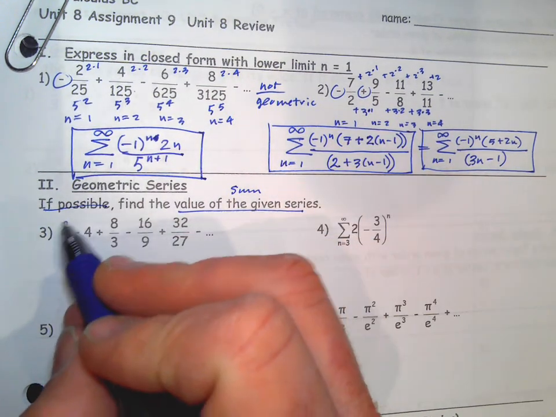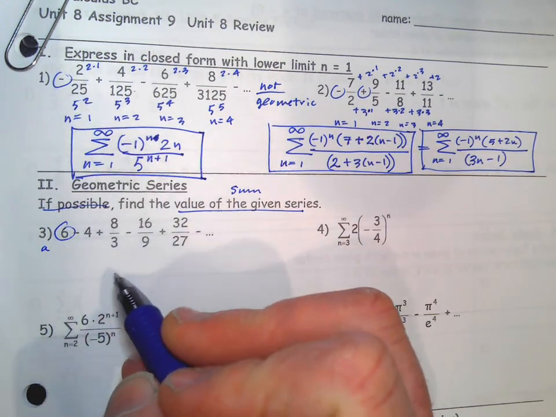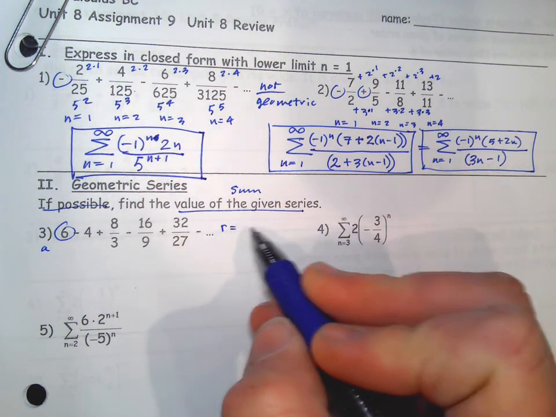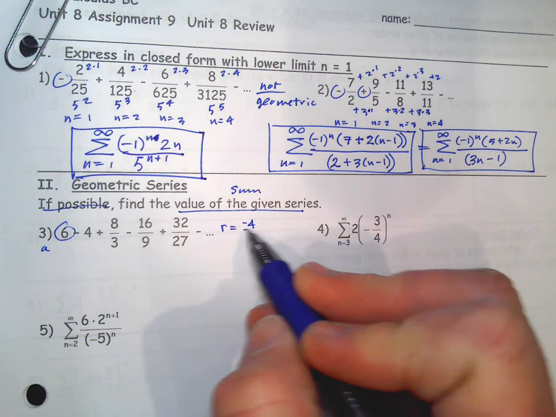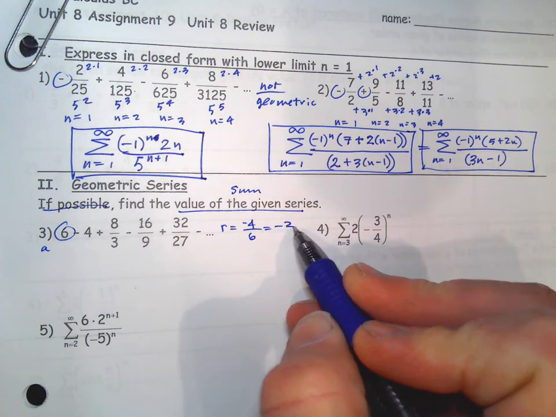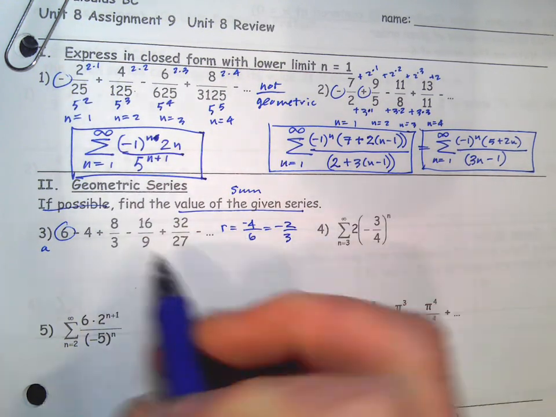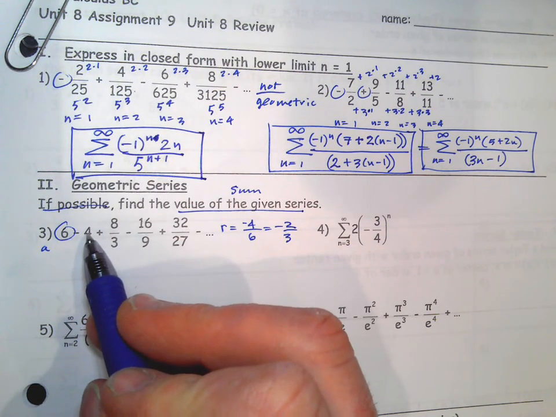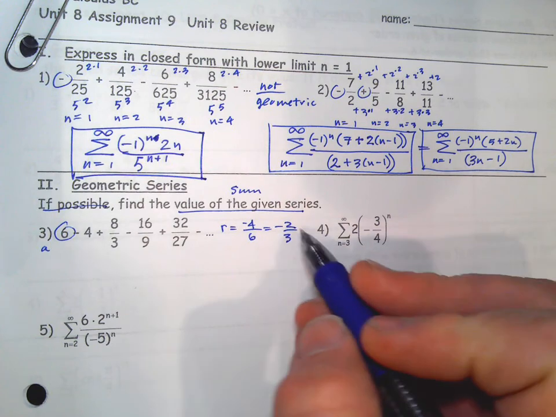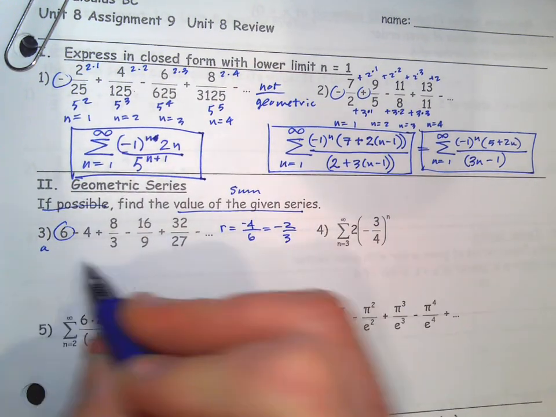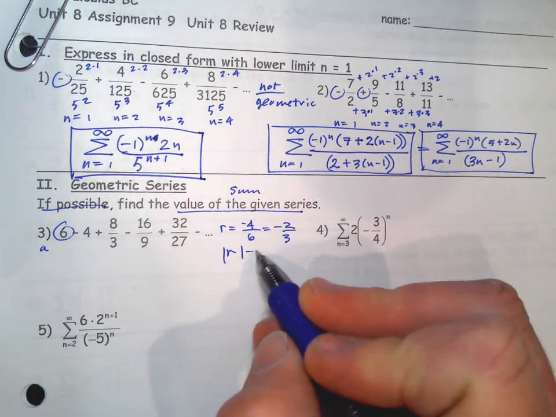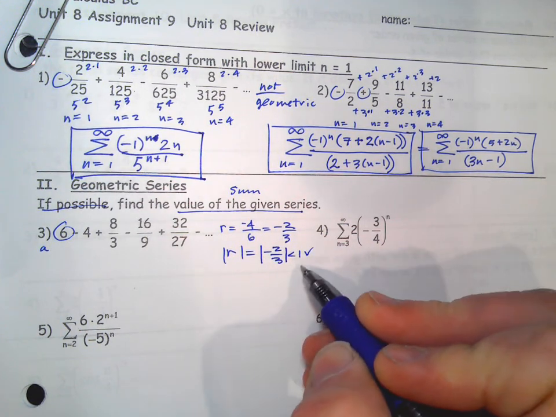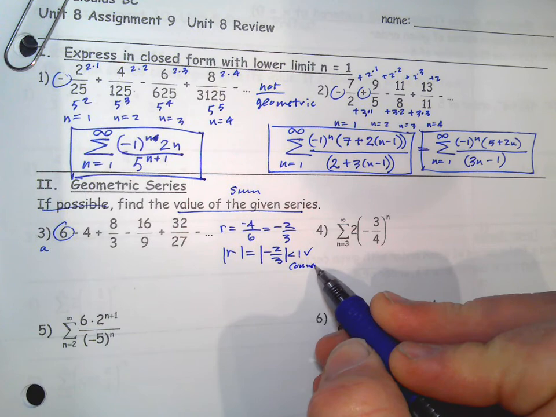So here, this is your a value, and it's kind of hard at first. Now remember, anytime you want to find the r, you can take a term and divide by the previous term, and that should give you the r if it's geometric. Let's check it. If you multiply this by negative 2/3, you get negative 4. If you multiply this by negative 2/3, you get positive 8/3. So that's good. That's our r value. You want to make sure, and I want to see work showing that you've done this, make sure it's less than 1, so it converges.